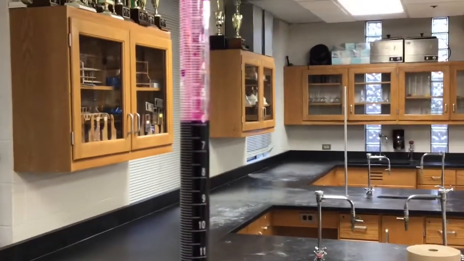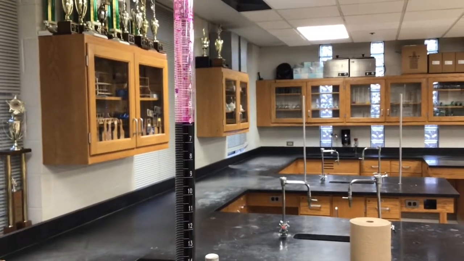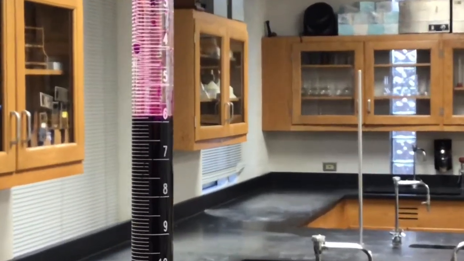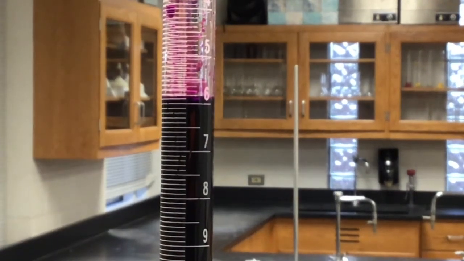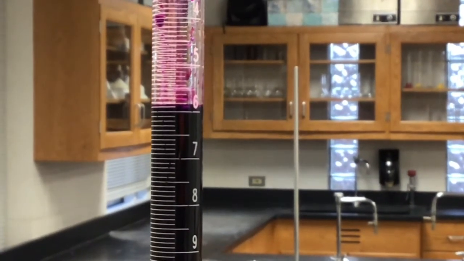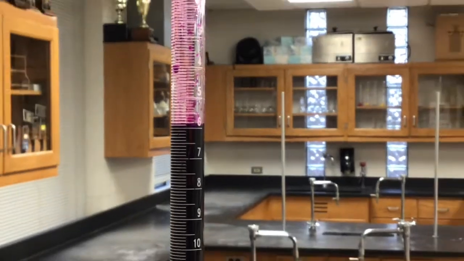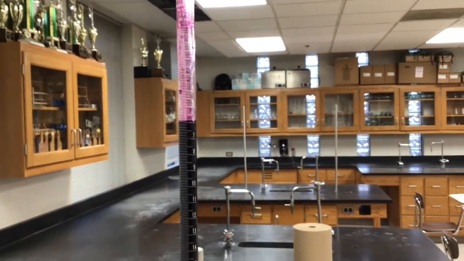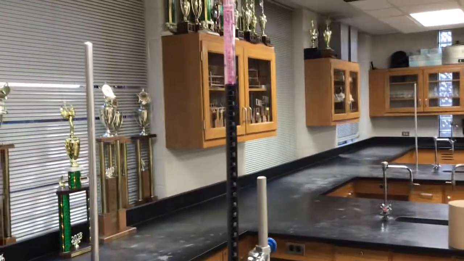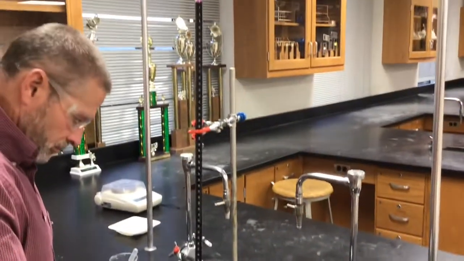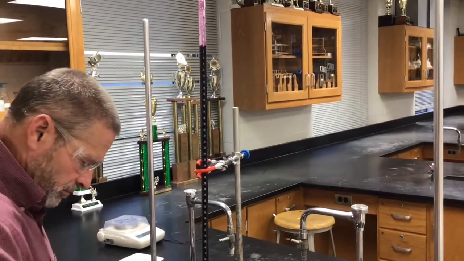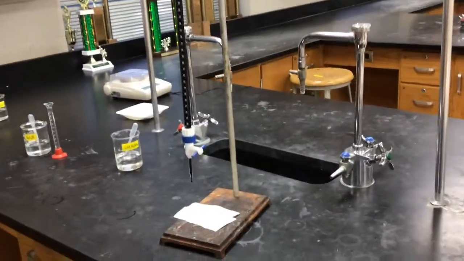Permanganate is so deep in color, it's hard to, well, you really can't see all the way through the burette, so you just have to do the best you can to read that volume. Okay, so that is the final volume for trial 2. We'll call that trial 2 because trial 1 was a fast and sloppy one. And then there'll be the initial volume for trial 3.